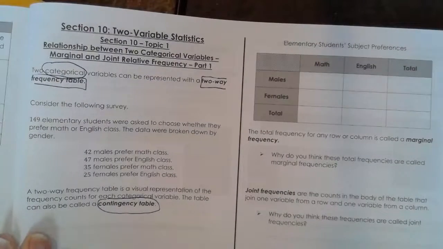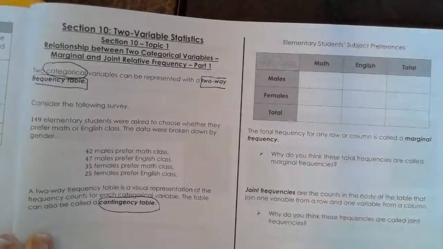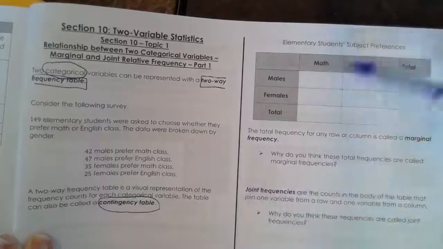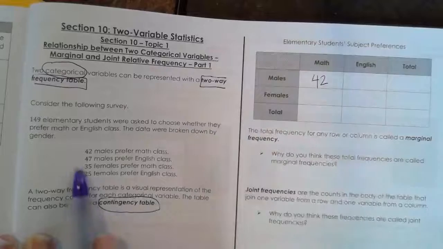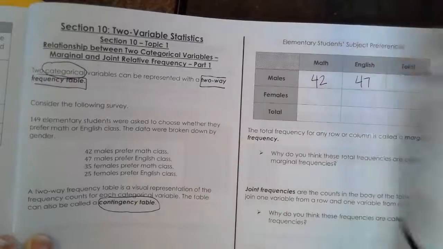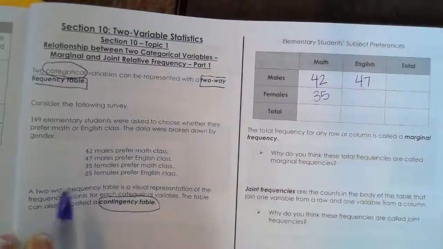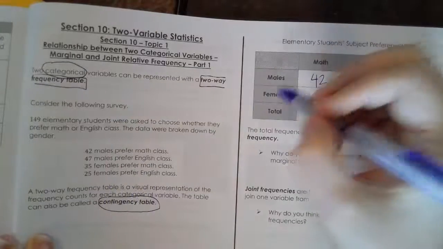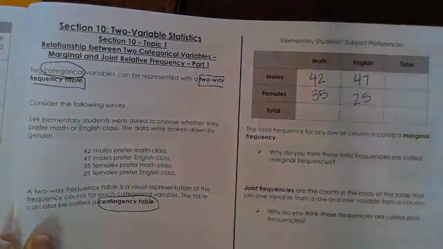So when I look at this data, if I'm going to put it in this frequency table, I'm going to take the numbers and put them where they belong. So 42 males prefer math class. So I'm going to males, math class, 42. 47 males prefer English class. So males, English, 47. 35 females prefer math class. Females, math, 35. And then 25 females prefer English class. Females, English, 25.